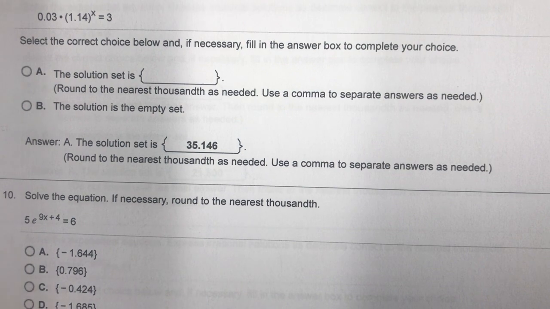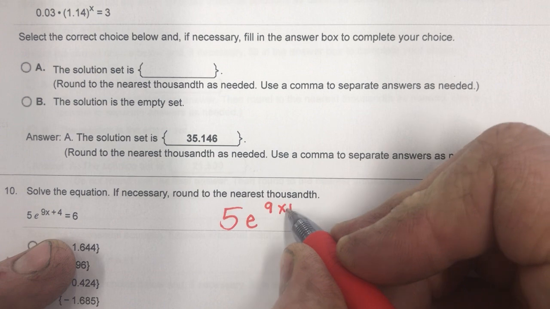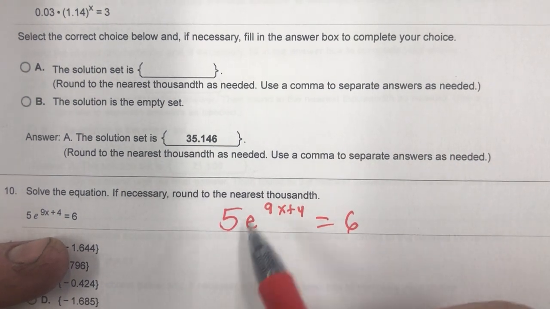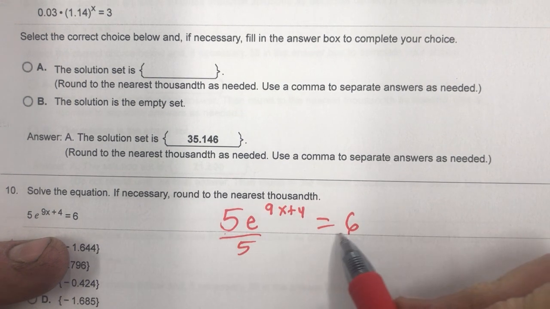All right, solve this one here. So we got 5e to the 9x plus 4 power equals 6. This is kind of like the last one where we got the x in the exponent here, but I've got this multiplier. So I have to divide both sides by 5.